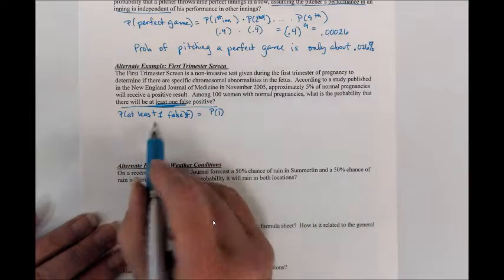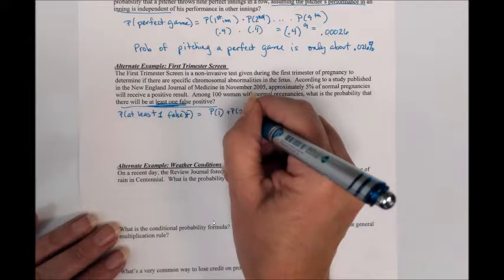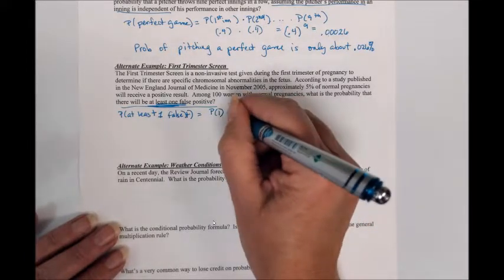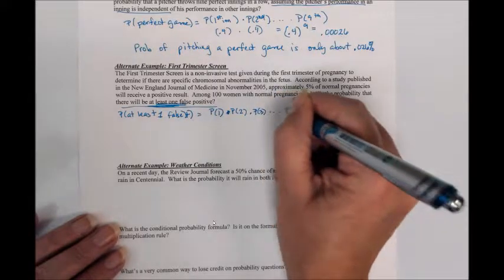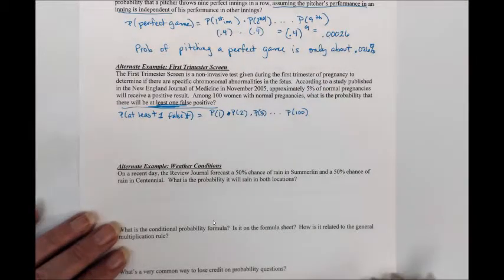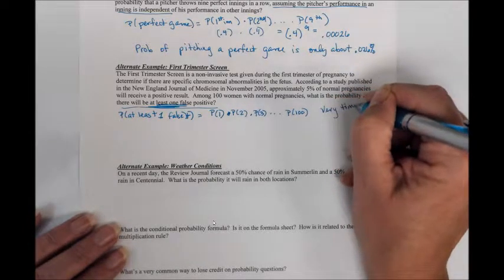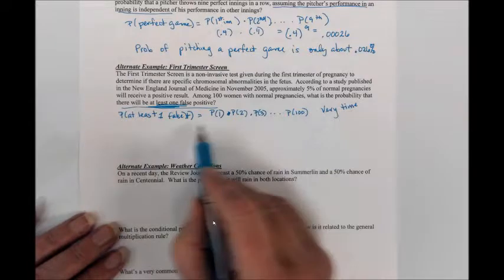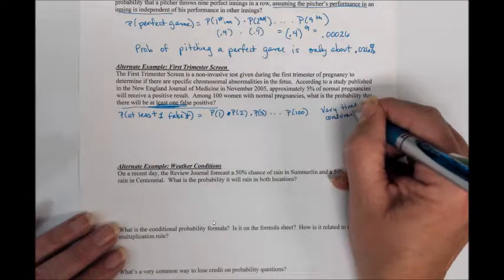At least one, so I've got to find the probability there's exactly one, times the probability there are two, times the probability there are 3, all the way to all 100 get false positives. So again, very time consuming. You'd have to figure out each of those probabilities and multiply them all together. So we don't want to do that. We don't have time to do that.